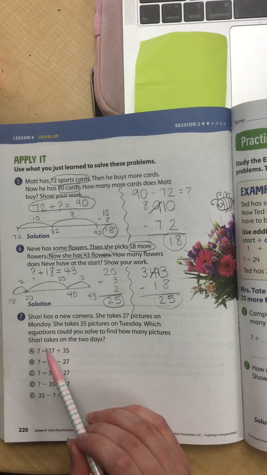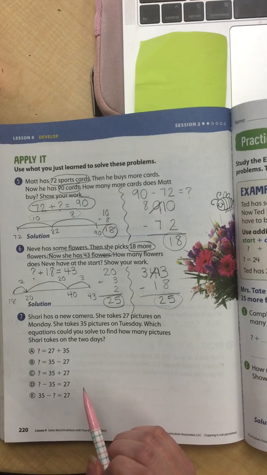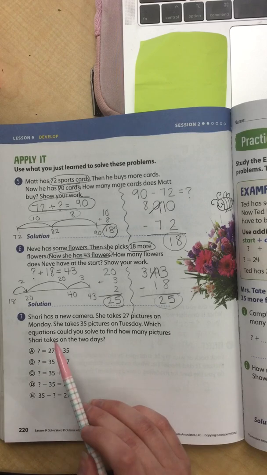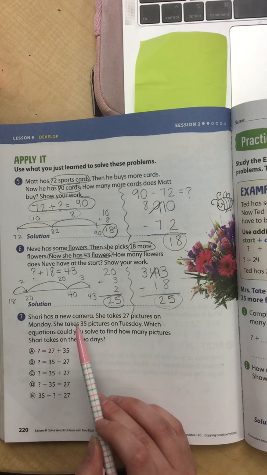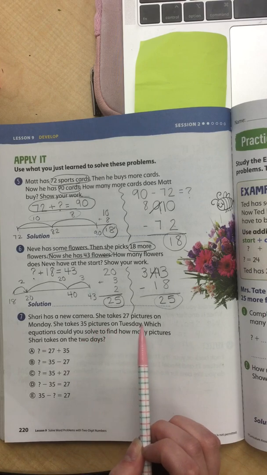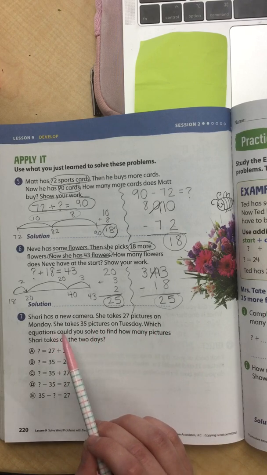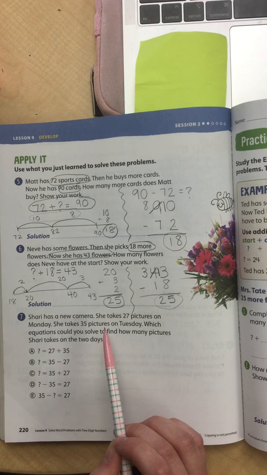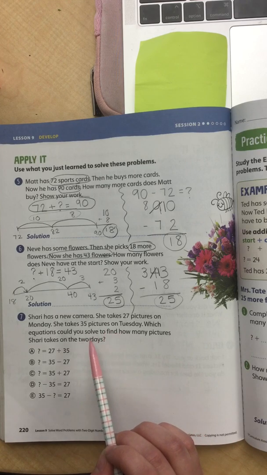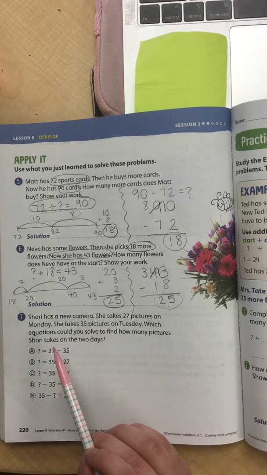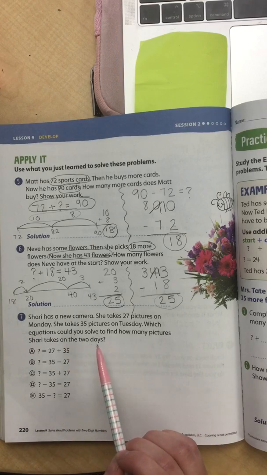All right, very last one, and then you guys are going to do some iReady work for me, okay? Sherry has a new camera. She takes 27 pictures on Monday. She takes 35 pictures on Tuesday. Which equation would you use to solve how many pictures Sherry takes on the 2 days?